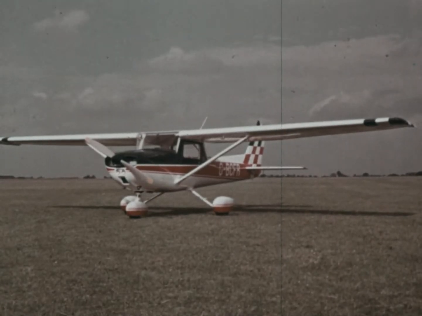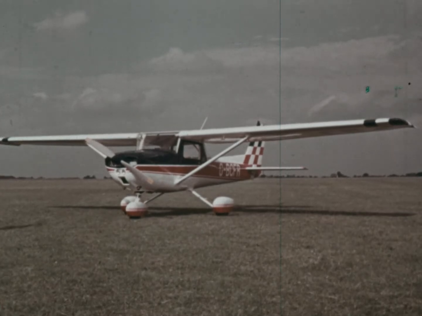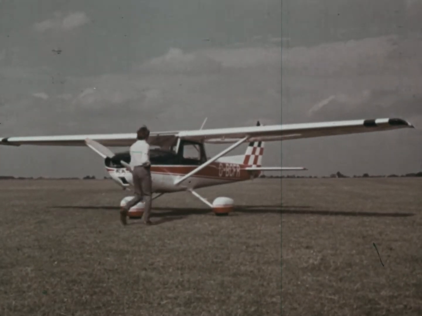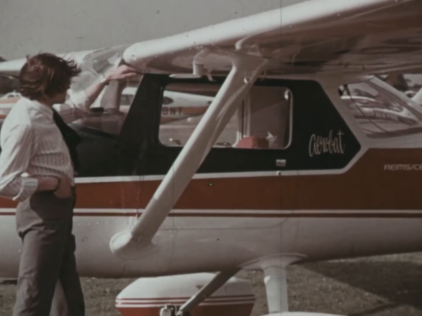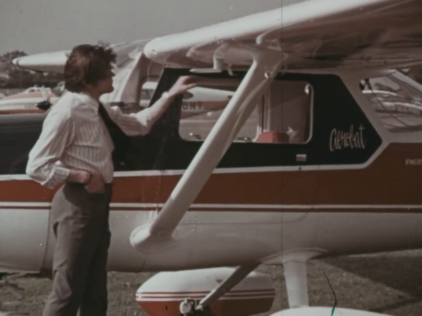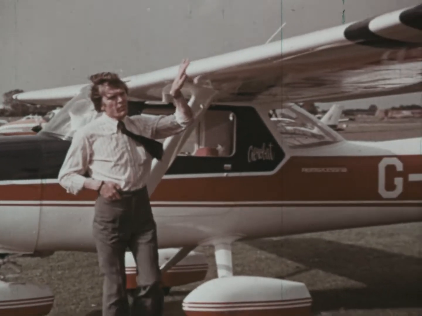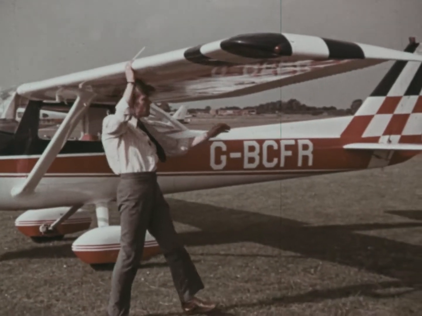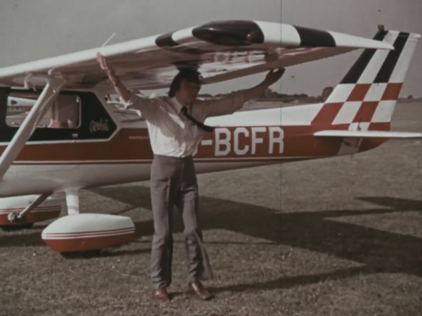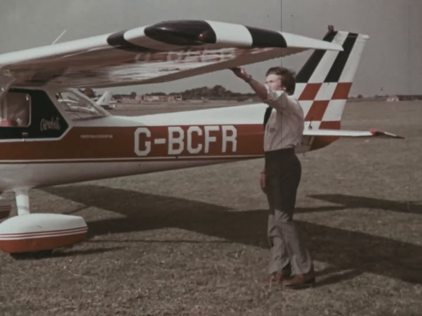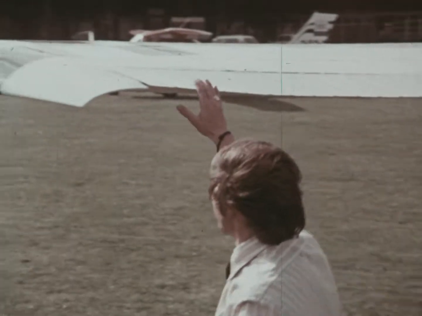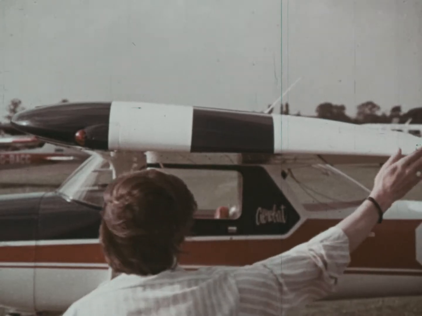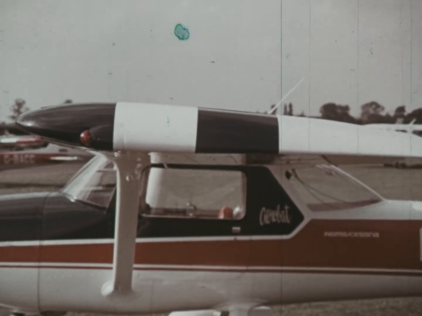But if we look at the wing itself, we find that it's neither a flat plate nor a curved plate, but a combination of the two. It has thickness. The underside is almost flat. The leading edge is blunt and rounded, while the trailing edge is sharp. The upper surface is curved or cambered, and the wing is in fact attached to the fuselage at a slight angle to the horizontal.